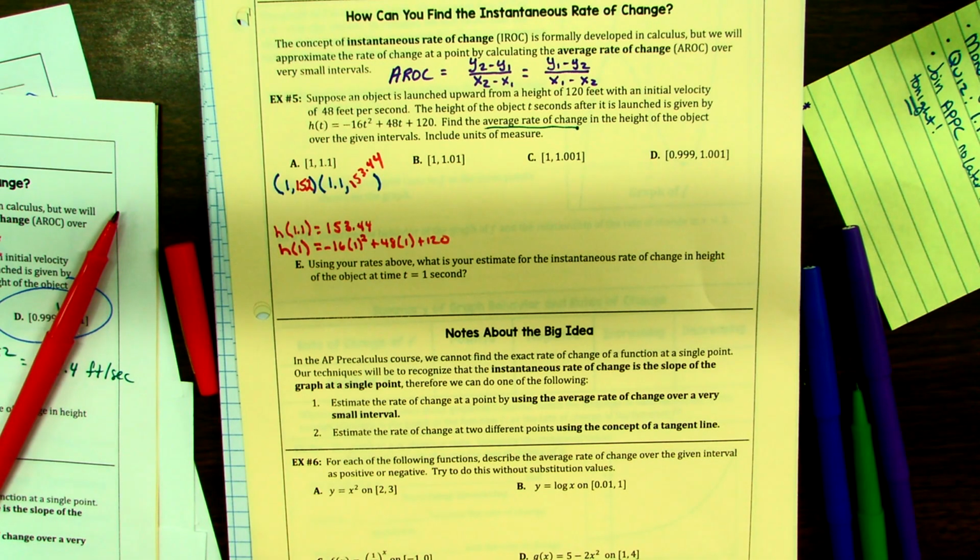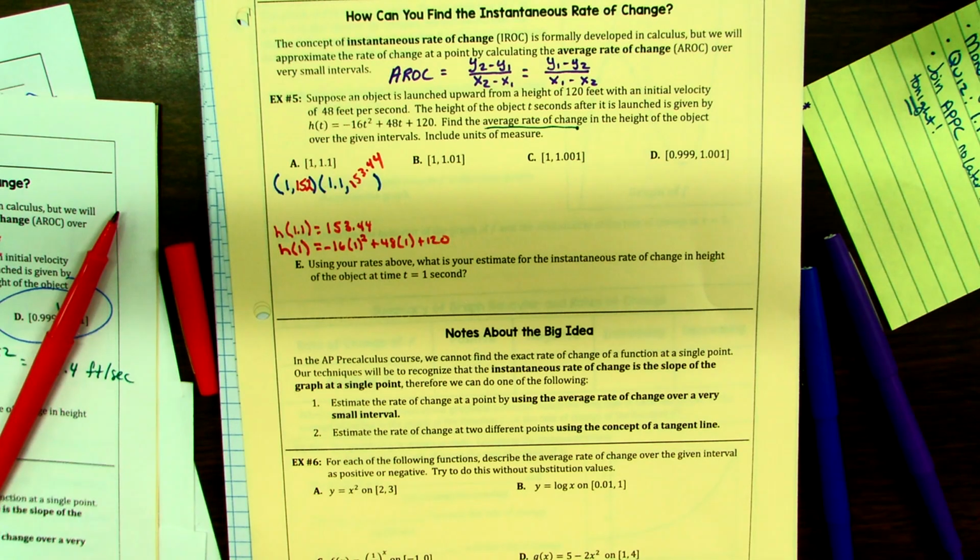Jacoby, do you have your notes out? I didn't even look around. I would figure you guys would know. You have to have your notes out. You should be writing it. All right. We still haven't even done the AROC part.